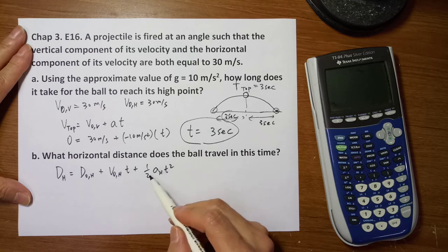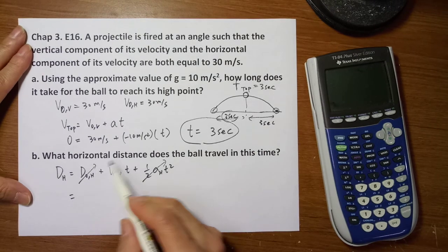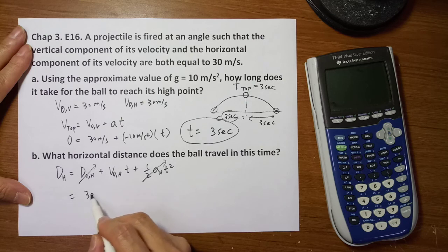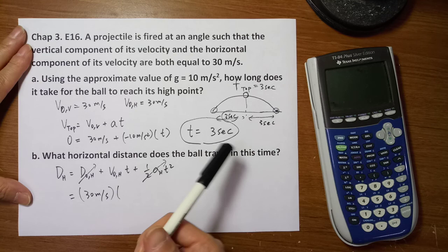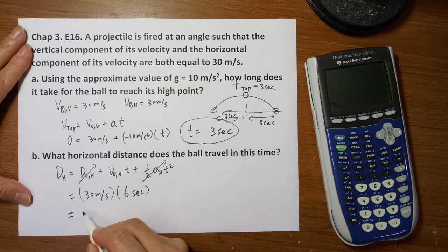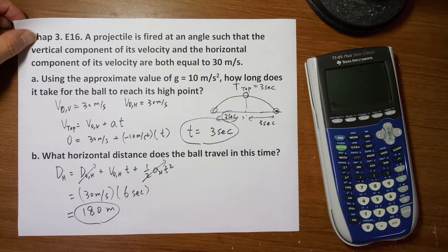This horizontal acceleration is 0. This horizontal initial distance is 0. So v0 horizontal equals 30 meters per second. And the time could be 3 times 2, which becomes 6 seconds. Then 180 meters traveled for this projectile motion. Okay, thank you.